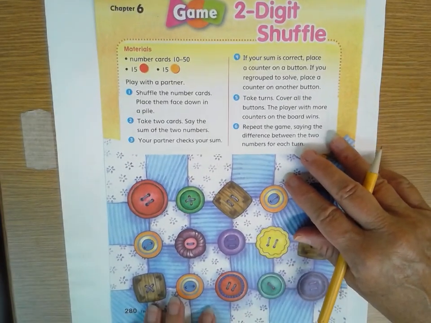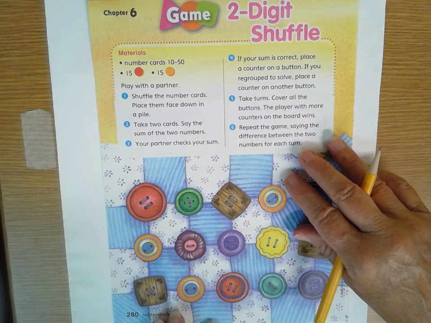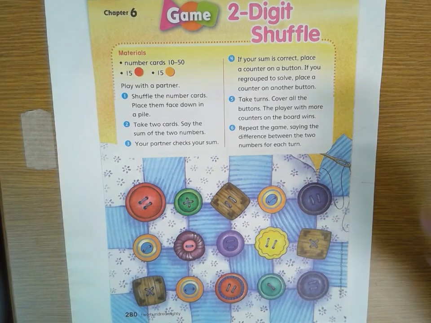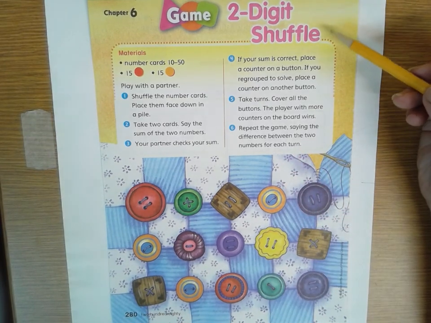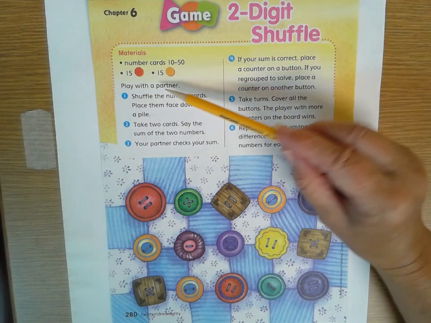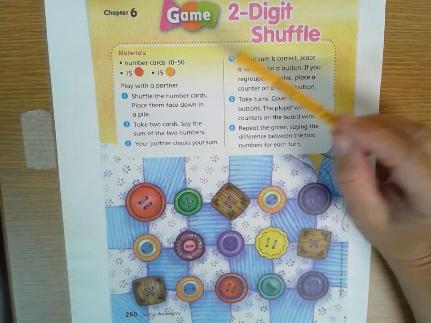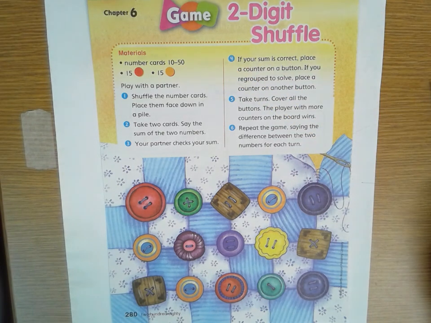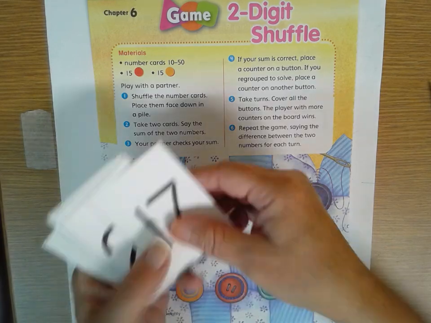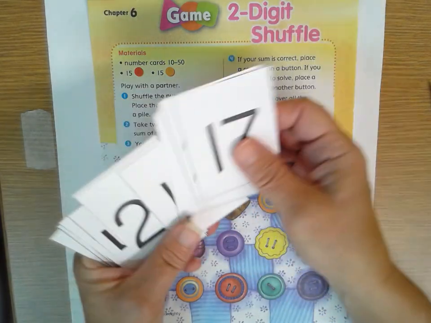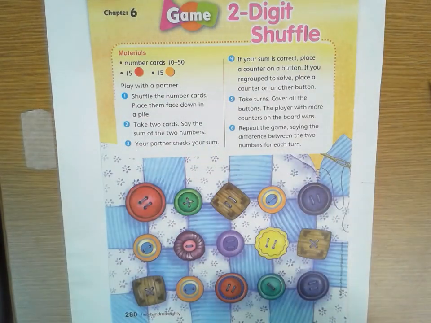Okay, turn your paper over. And there's a game for you to play at home. It's called 2-Digit Shuffle. And you need to have number cards that go from 10 to 50. You could just make them on a little piece of paper, or on little cards, whatever you have at home that you can use. So I have a bunch here. I've got 17, 28, 10, 16, 27, 43. I've got a bunch of cards.